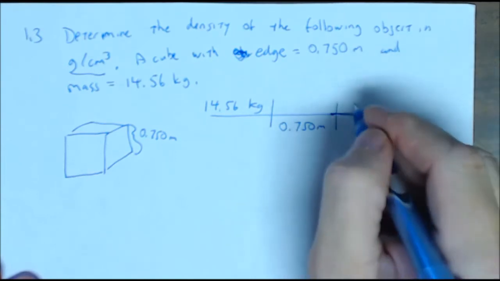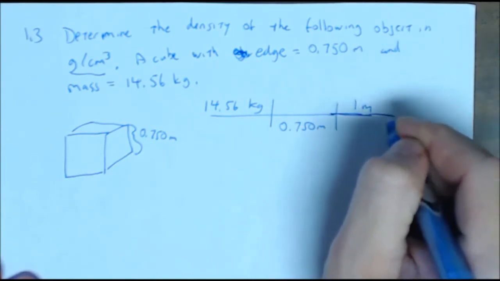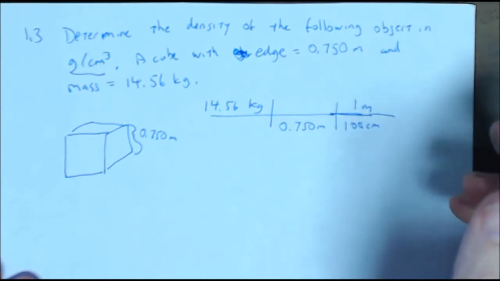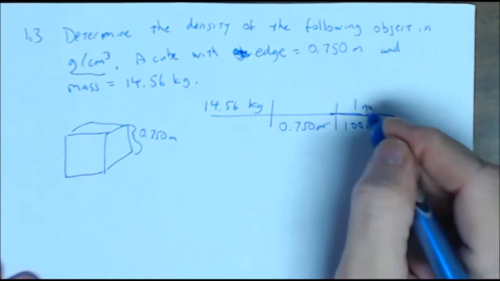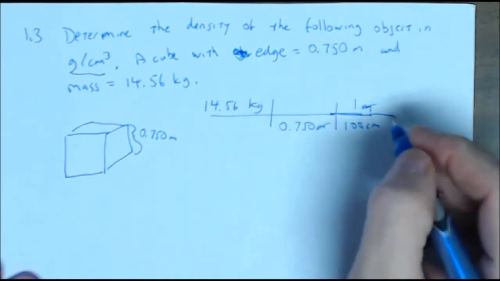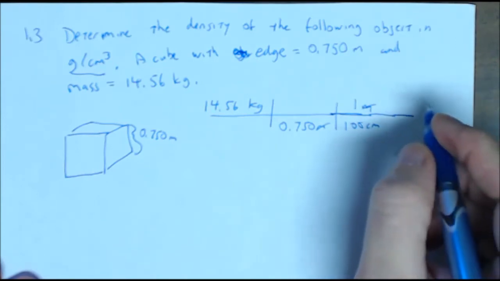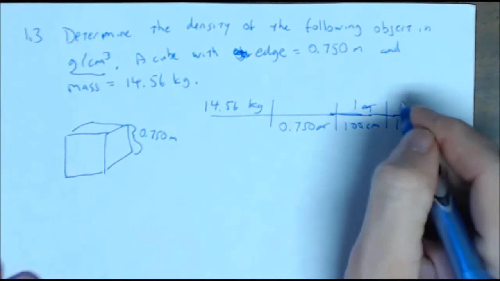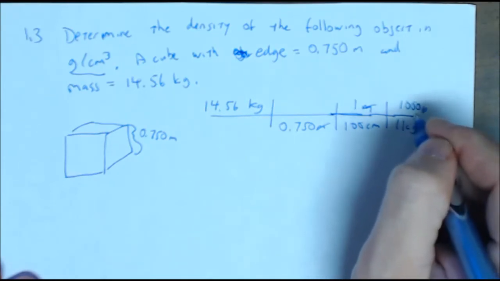And the easiest thing to do is convert that. 1 meter is equal to 100 centimeters. It's the easy conversion. Okay. Meters cancel out. Now I have kilograms per centimeter as my list here. Now I want to convert kilograms over to grams. And I know that 1 kilogram is equal to 1,000 grams.